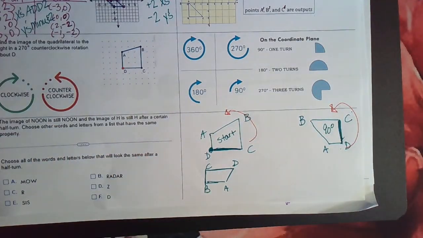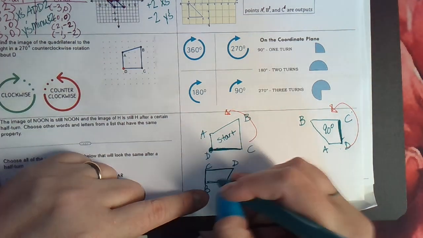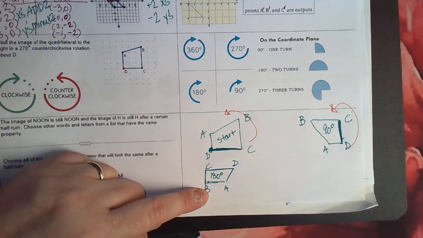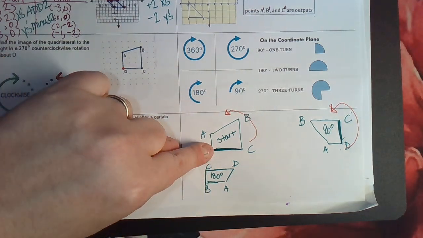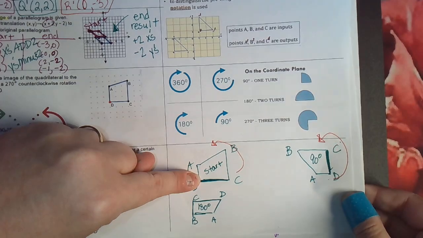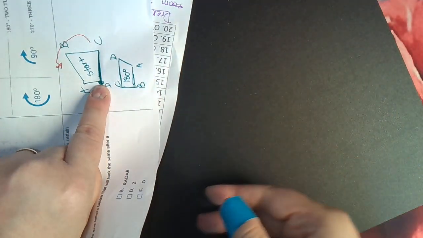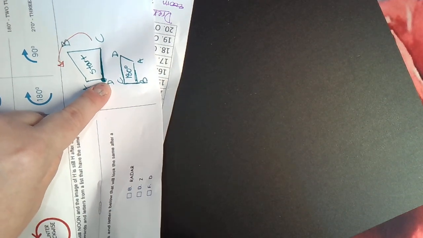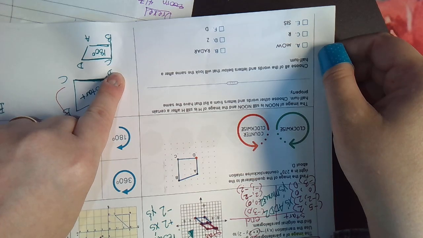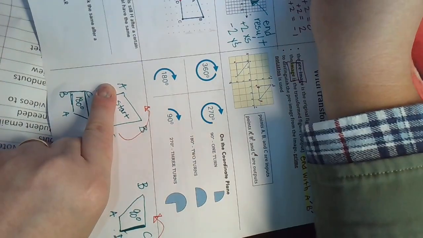So we turned it another 90 degrees, which makes 180 degrees. You hold down that D point and you turn your paper 90 degrees. Then we turn our paper another 90 degrees. Then another 90 degrees.